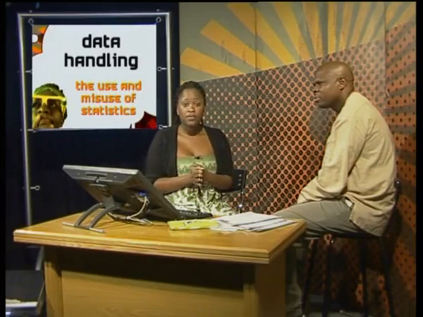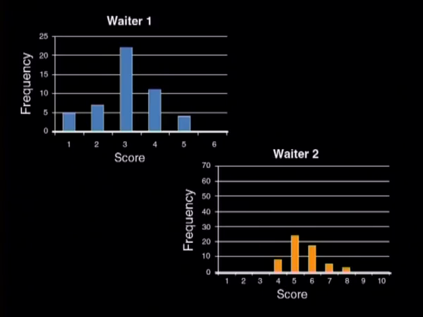The most common way that data is manipulated in data handling is by means of changing the appearance of a graph to look more favorable towards a specific event. This is often achieved through changing the scale on the graphs or through omitting points on the axis. As an example, let me show you this graph of two of the waiters' scores. Look at this and tell me what you think looks like the waiter with the better service skills.